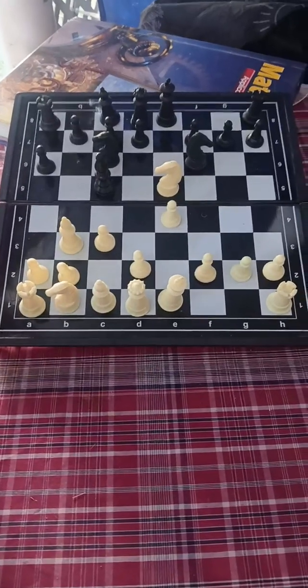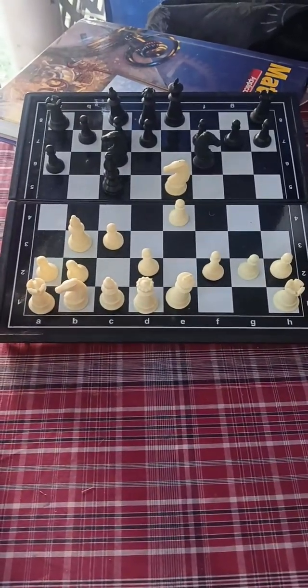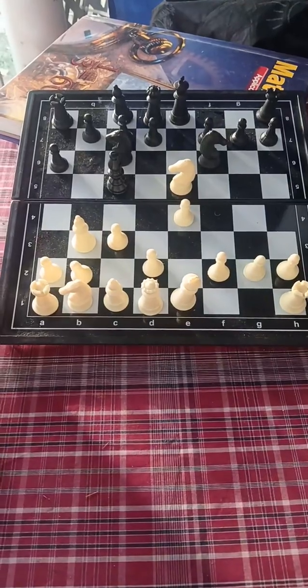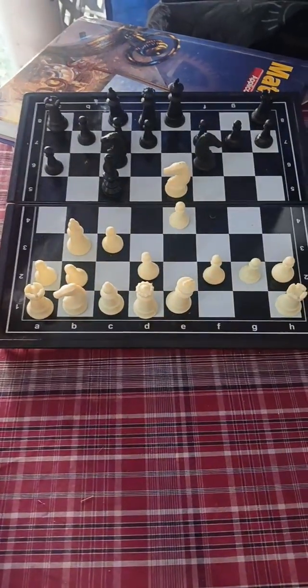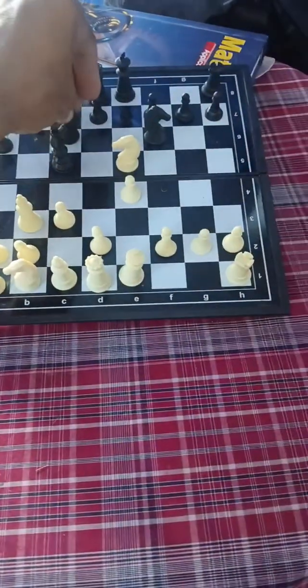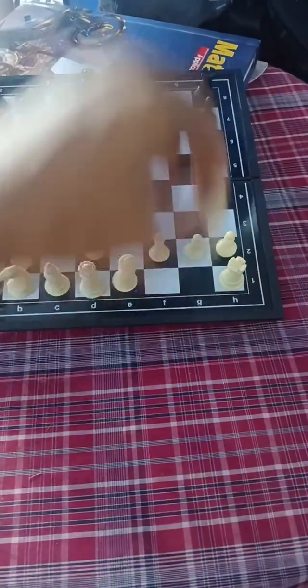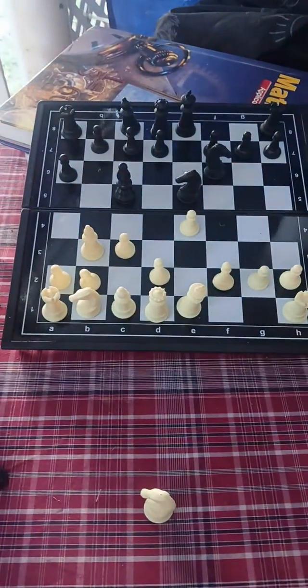Now, typically, whenever you see something like that happen, you literally see it and say, well, it's a free knight. So you take out the free knight.